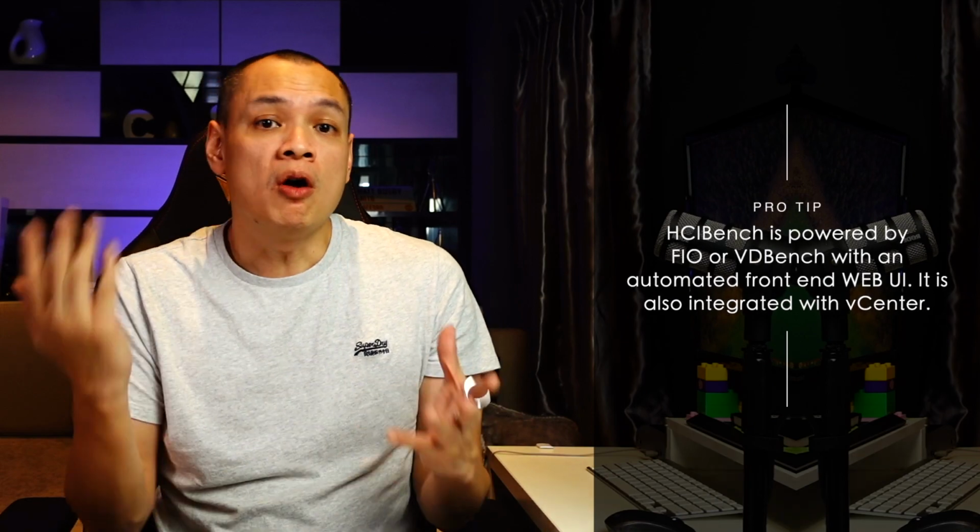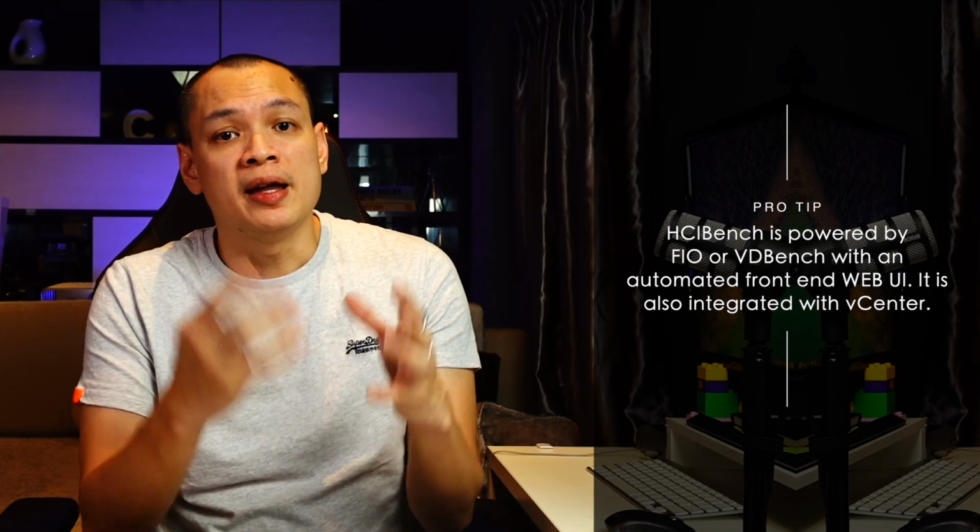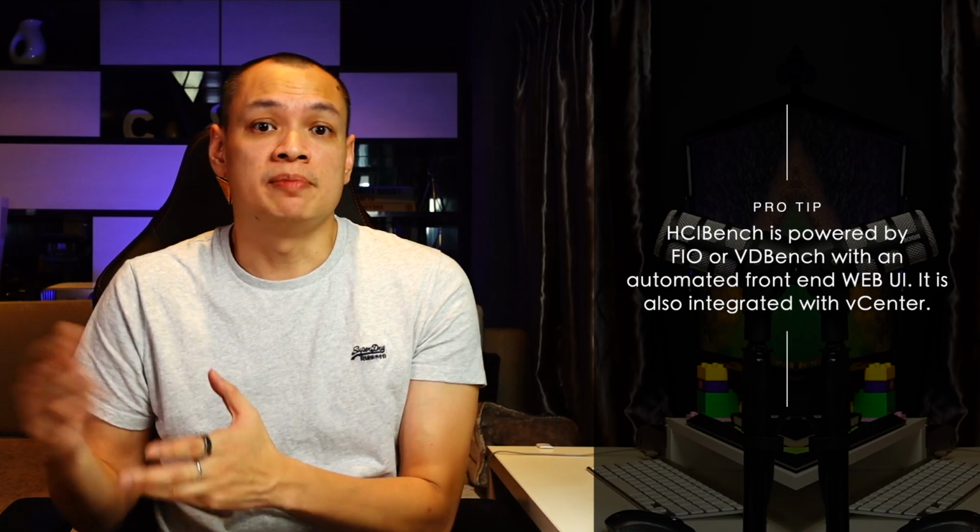So what is my recommendation? A tool called HCIBench. This tool is the best of both worlds, which uses FIO or vdbench as a load generator, and at the same time it has an automated and simple to use UI. So before you jump at me to say that this tool is built by VMware and makes vSAN look good and so on, let me explain.